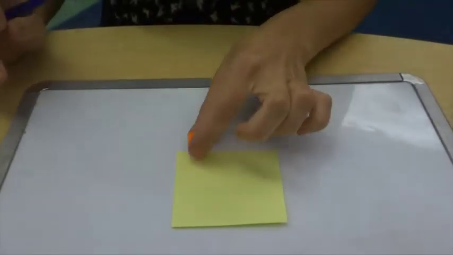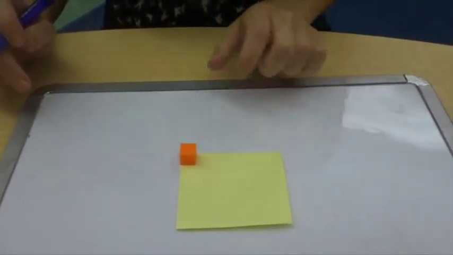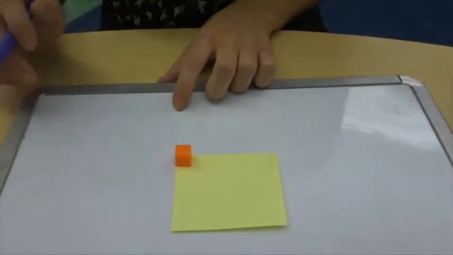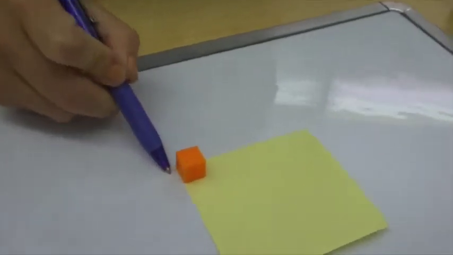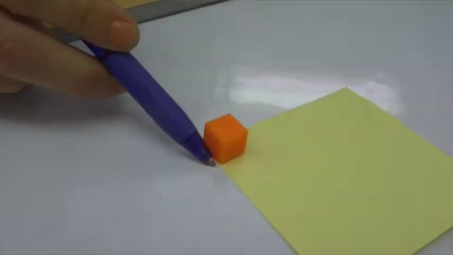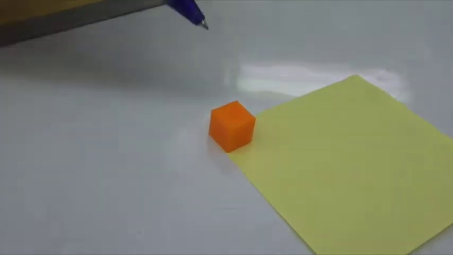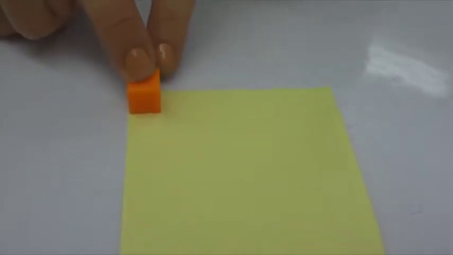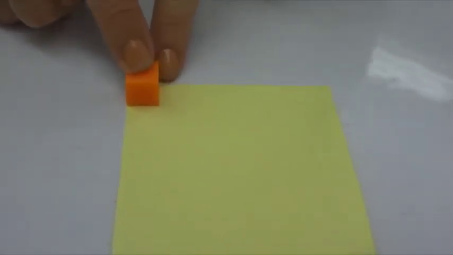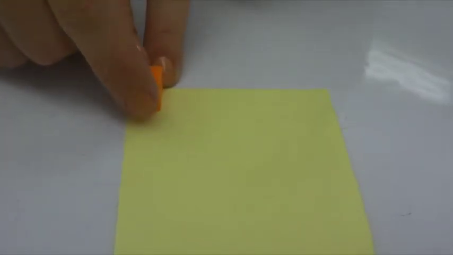So I'm going to show you, if you have 1 centimeter cube, how you can measure the length of this Post-it. So what you want to do, just like the other items, is start at the very edge of our object. Make sure that you start at the very edge, no space left, so that you can get the best measurement possible. So I'm going to, with my finger, hold this cube down and make a mark with my finger so I know where to pick it up and start again.